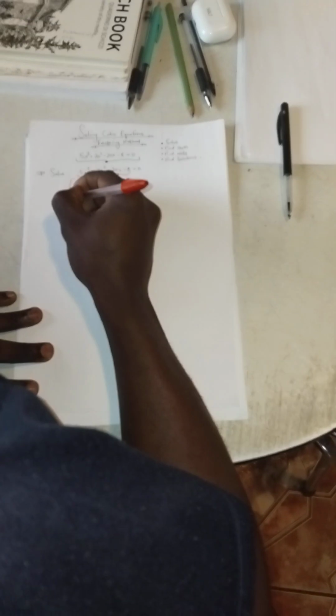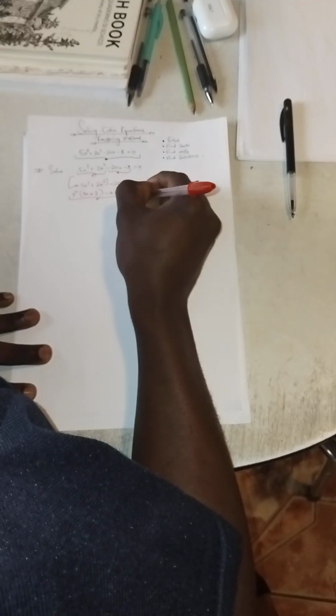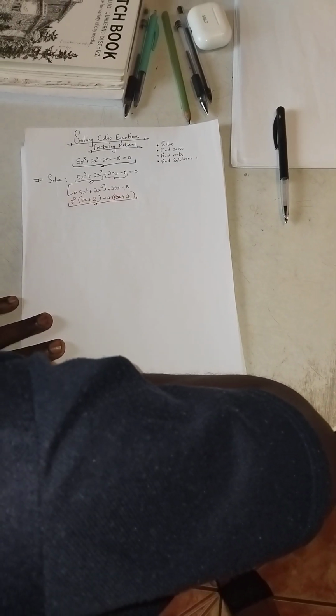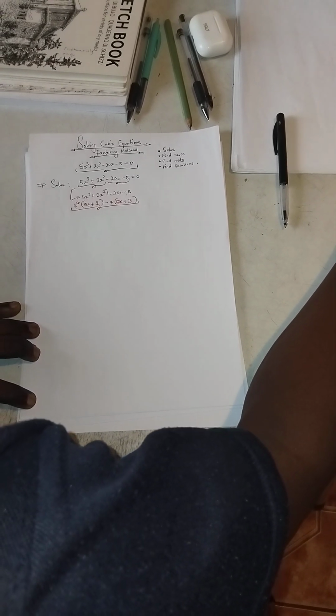So now this one has given us the basic and the simplest way to simplify the cubic equation, because now we have 2 factors that are taken, and we have what is common between the 2 expressions that we have.